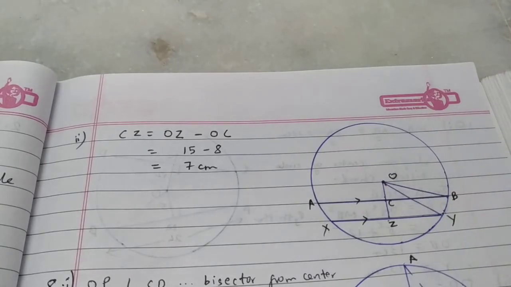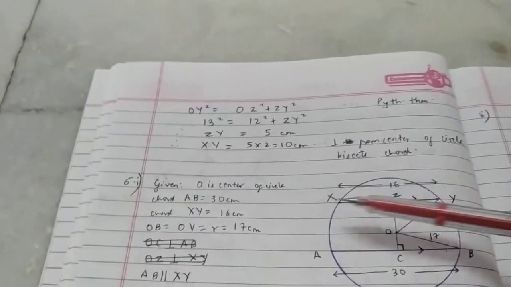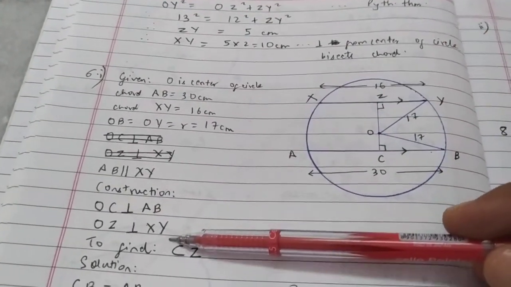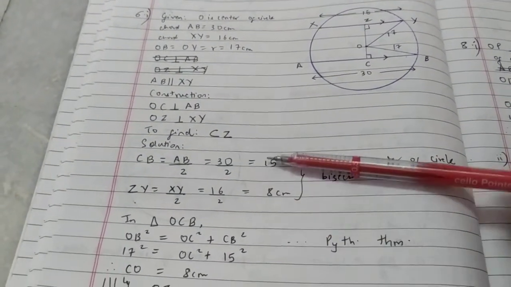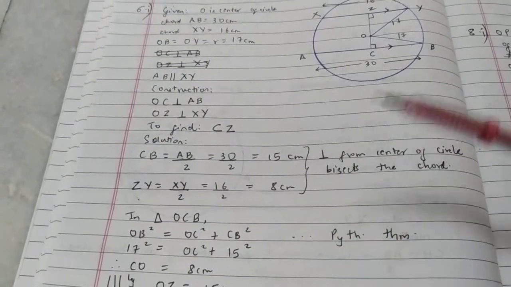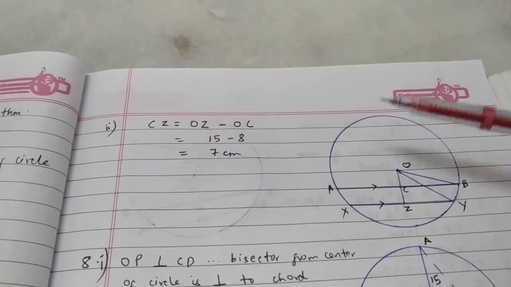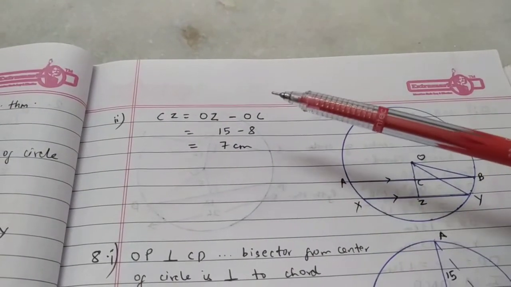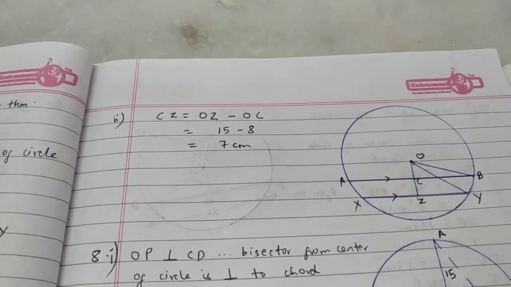But in exam, if they ask you only Roman number 2 to be solved, then of course you'll have to write all the given and the construction, and you have to show all the solutions shown here, Pythagoras theorem, etc. And then instead of the addition in the end, you have to show the subtraction in the end. But in this sum, we don't have to repeat it because we've already done it in Roman number 1.